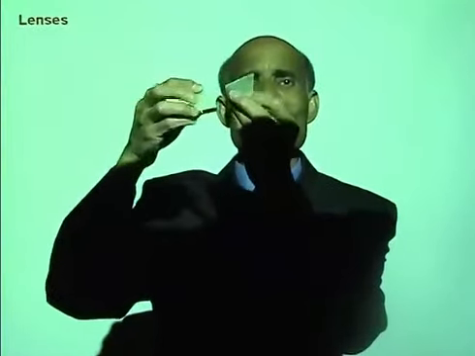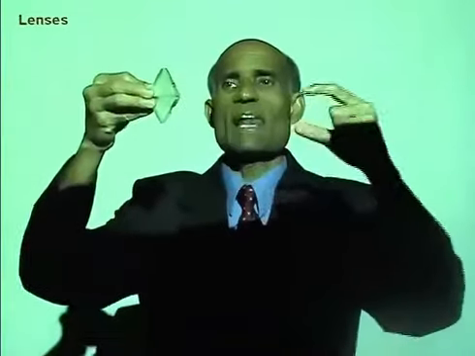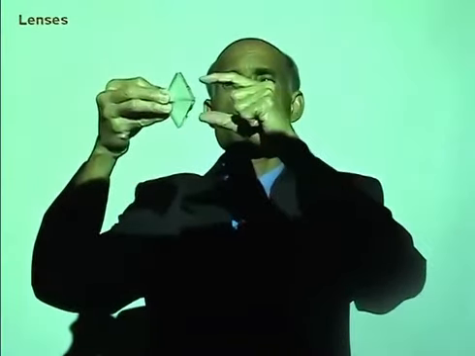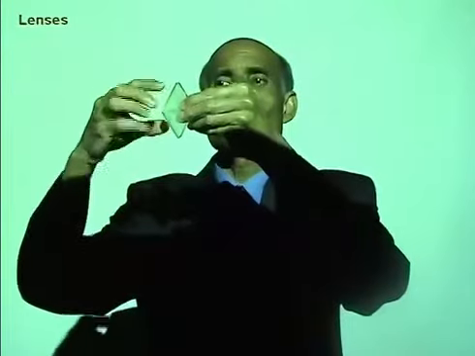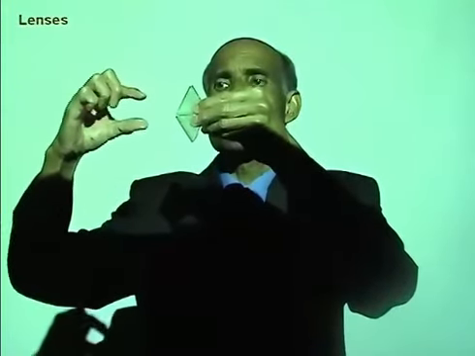Here I have a combination of two prisms. You see that there are two prisms. If I place the two prisms base to base, this is actually a lens. If I allow two light rays to go in here, when they emerge from here, they will both converge to a point.